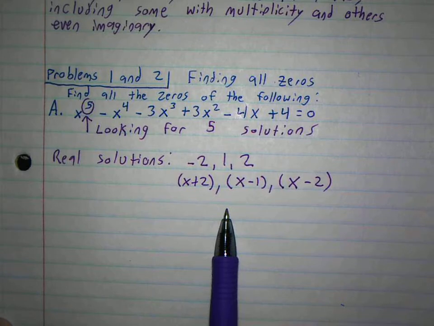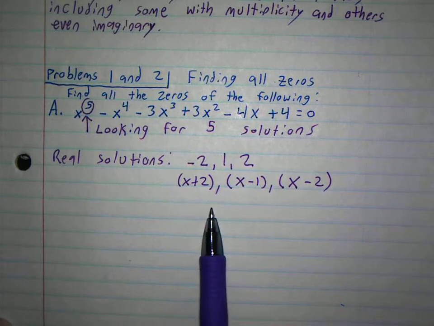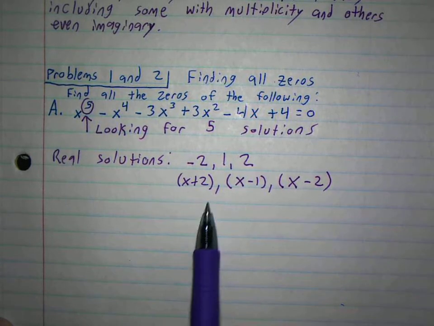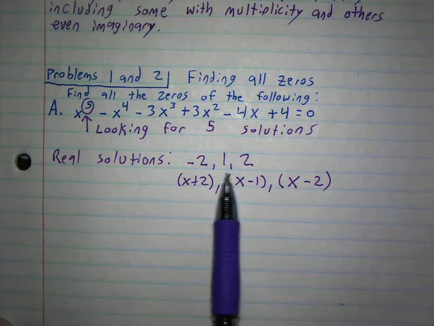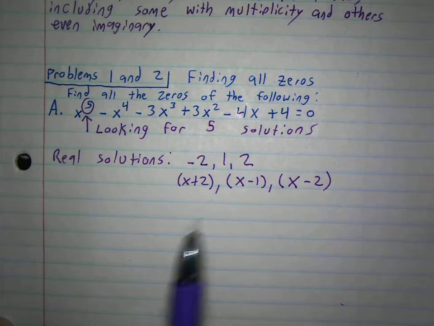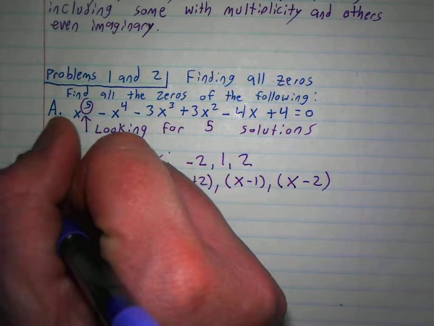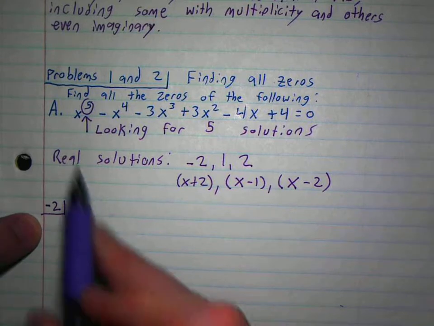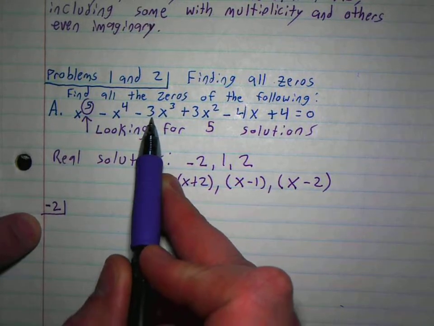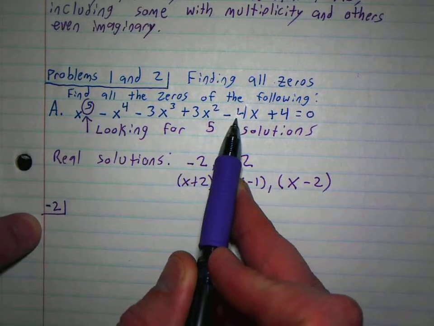For this class, I'm just going to show you synthetic since I've already shown you long division. In long division, you would take out a -2, a 1, and a 2, right? So let's do synthetic real fast. I'm going to take out -2 first, and drop down the coefficients of 1, -1, -3, 3, -4, and 4.